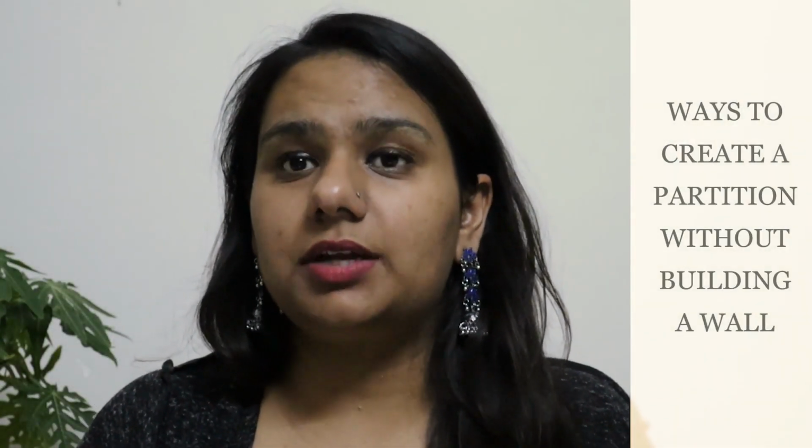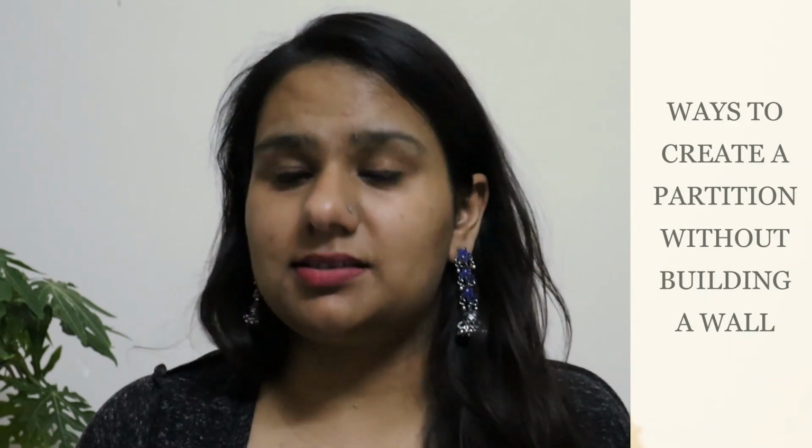Today I'm going to tell you some ways on how you can create a partition in your home, in your spaces, without building a wall. The first way of having separation between two spaces is to have an open shelving system. A simple bookshelf is one of the easiest, most flexible ways of separating two areas. It lets the light in. It also makes your space feel very airy and bright.